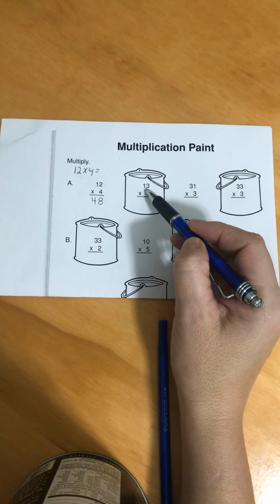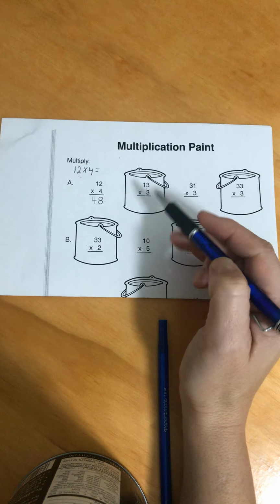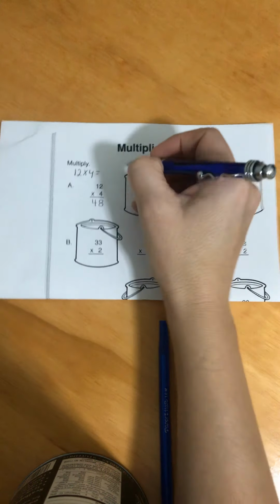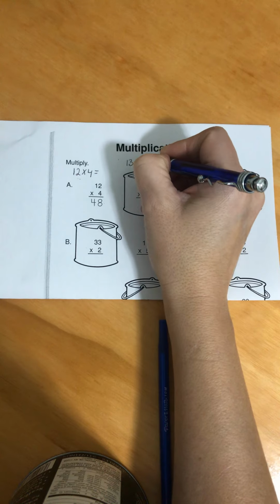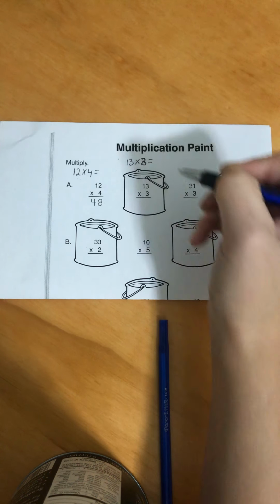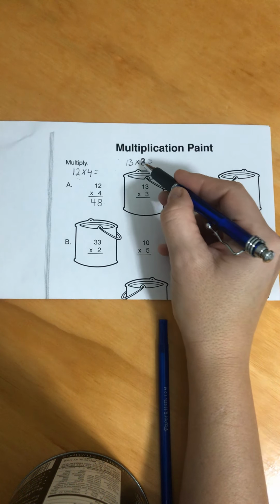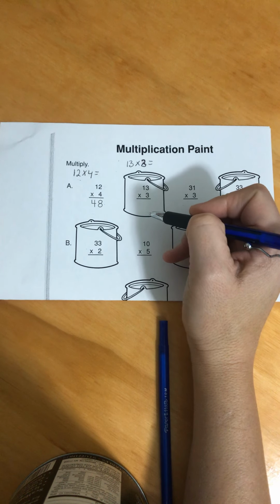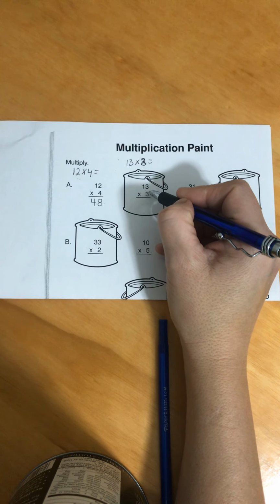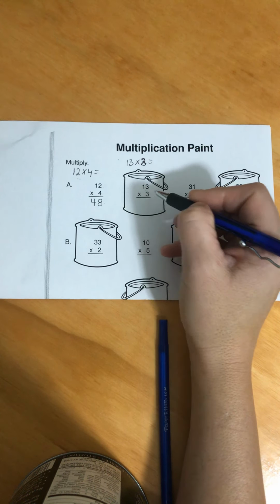Okay, let's go to the next one. 13 times 2. Okay, so they had 13 times 2. Oh, 3. They had 13 times 3. But instead of doing it this way, they're going to write it underneath. They wrote it underneath each other and are going to solve it this way because it is a little easier.